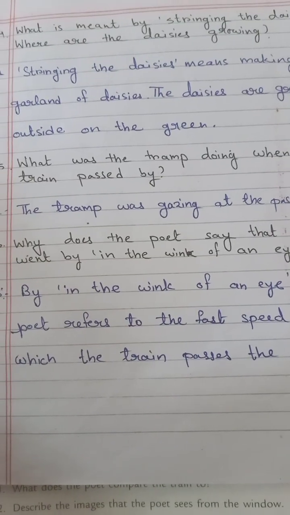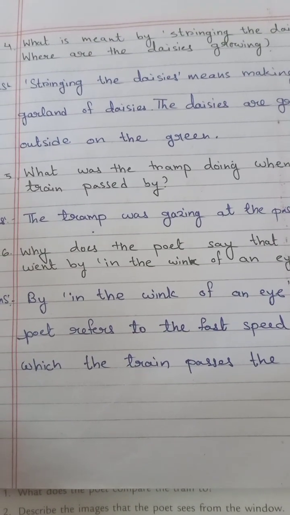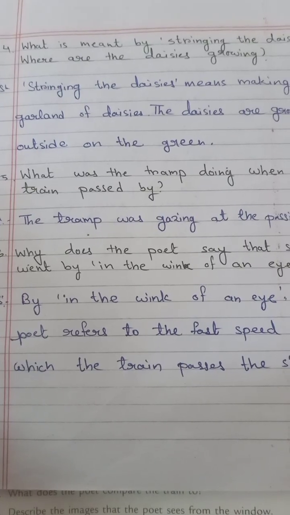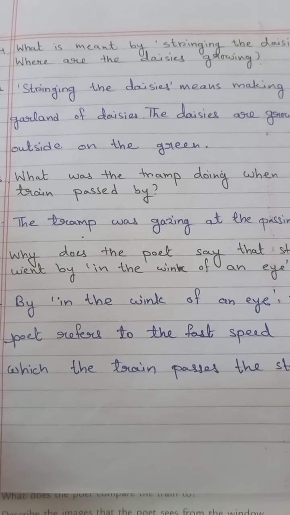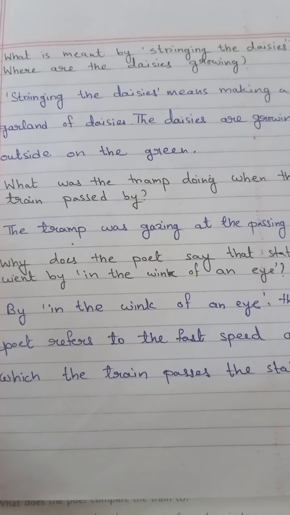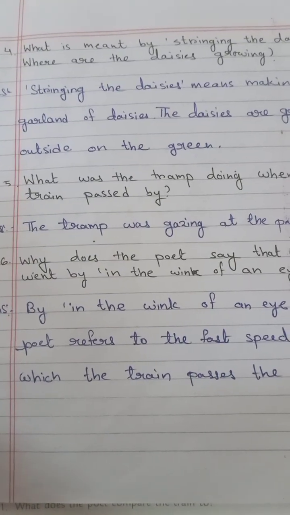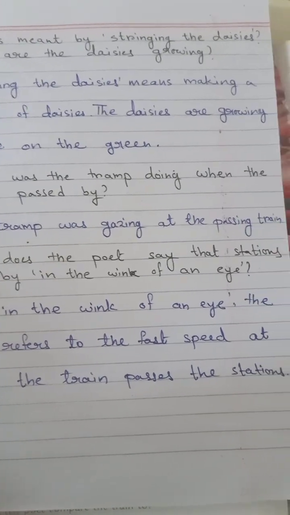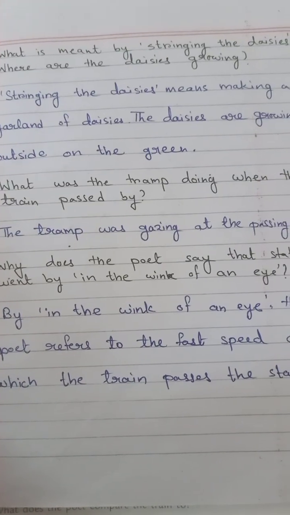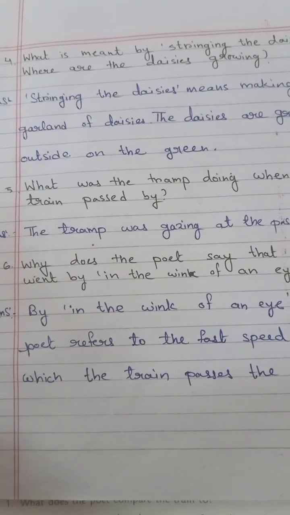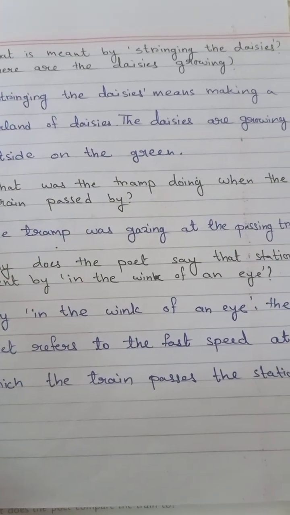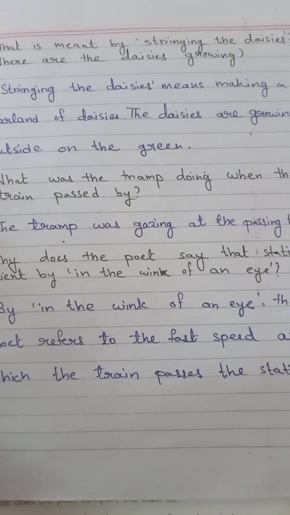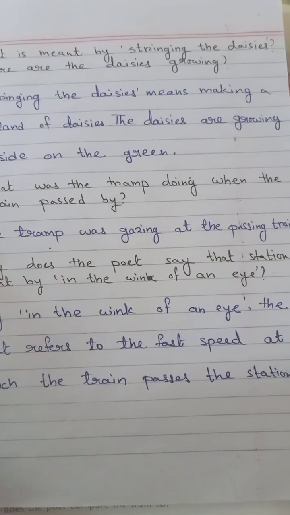Number 6 and last question. Why does the poet say that stations went by in the wink of an eye? Answer. By in the wink of an eye, the poet refers to the fast speed at which the train passes the stations.